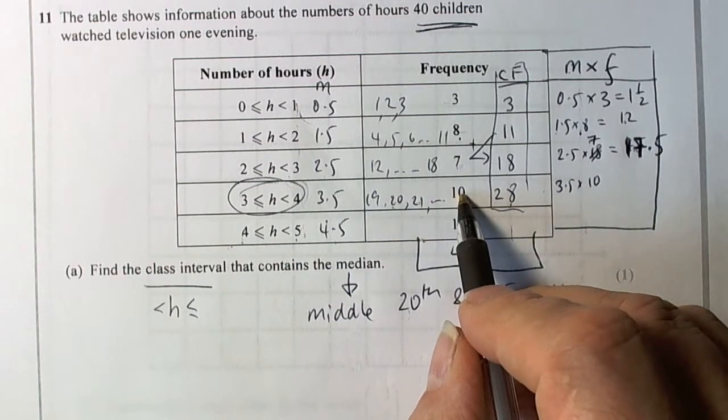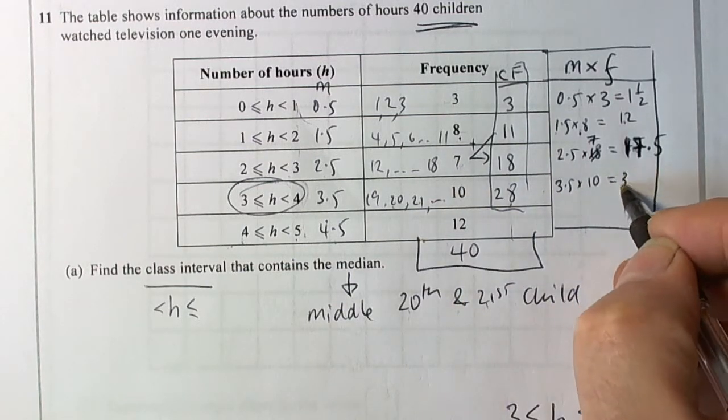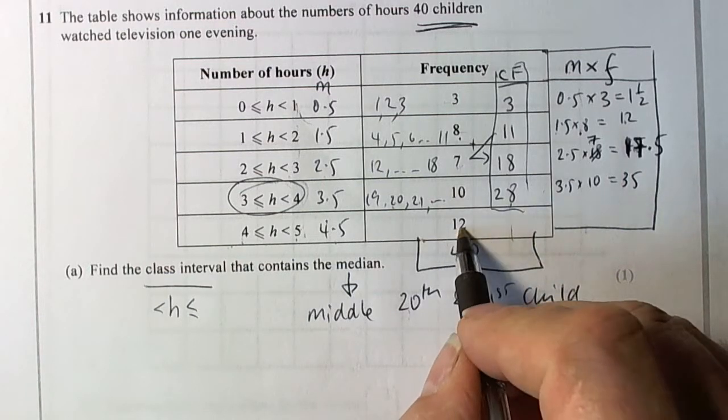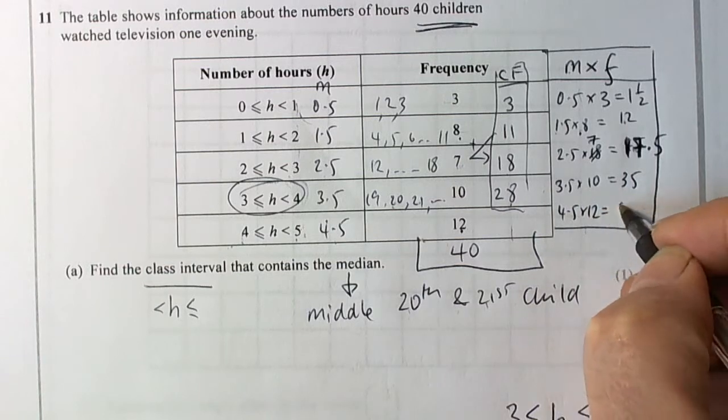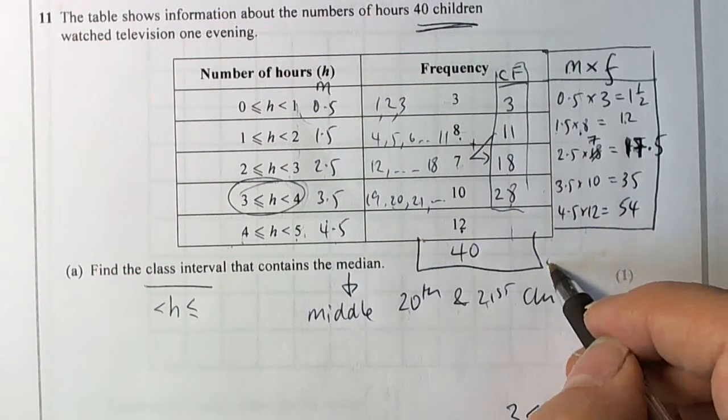Here we do have a frequency of 10, so we're doing 3.5 times 10, which is 35. And then here we're doing a frequency of 12, so it's going to be 4.5 times 12, which is going to make 54.